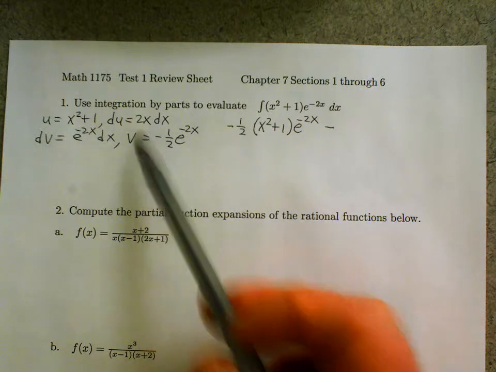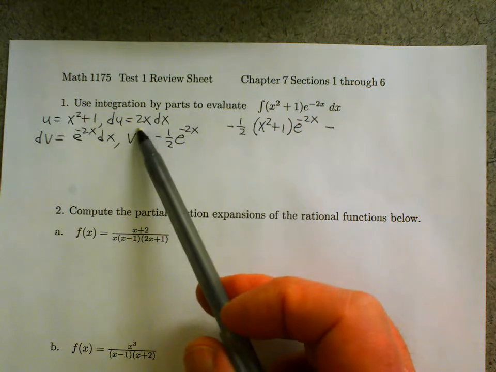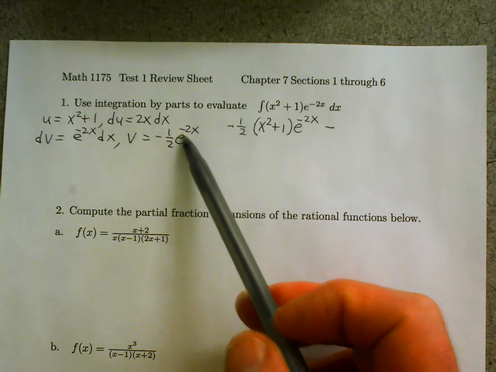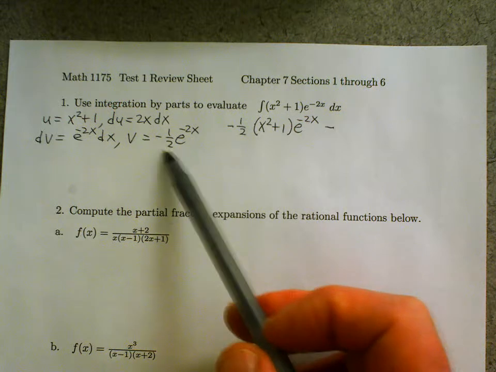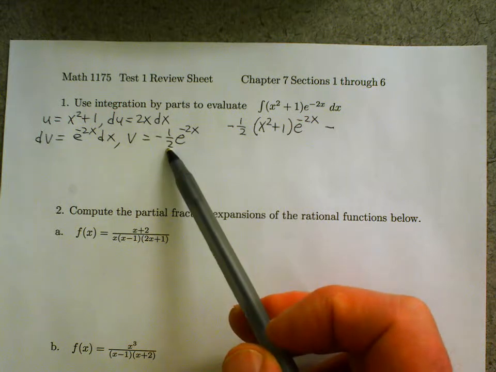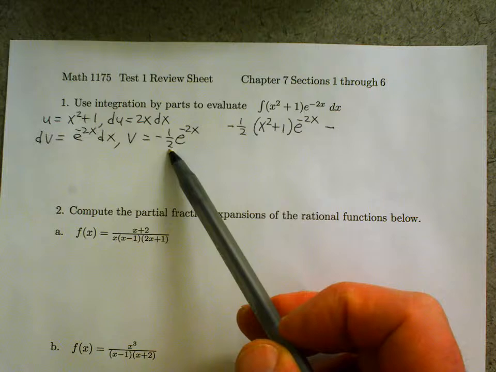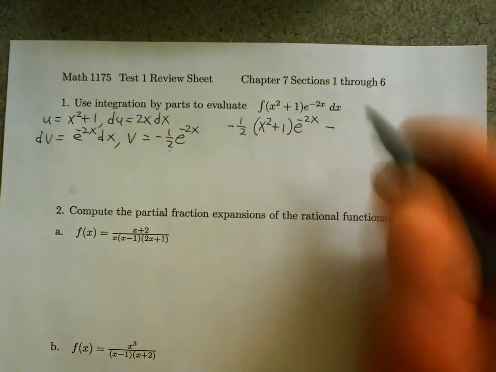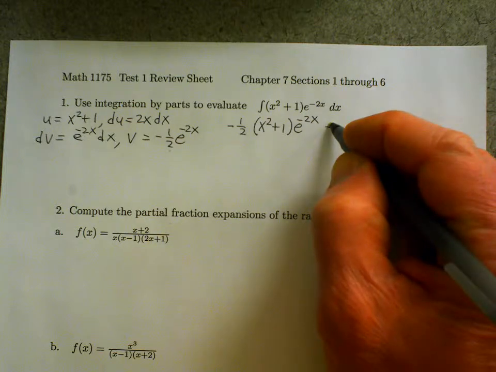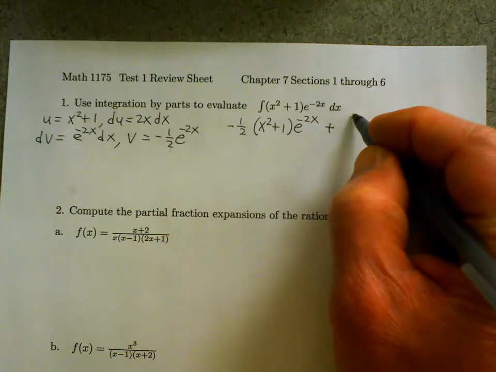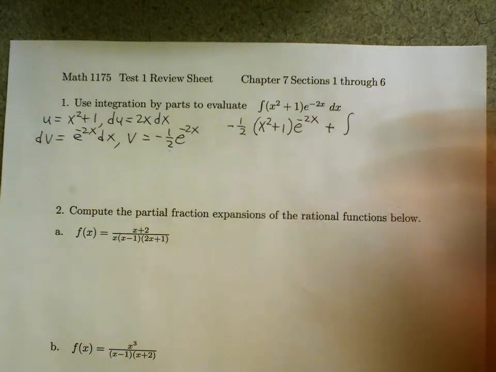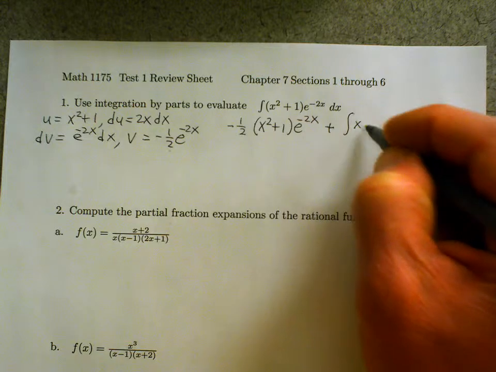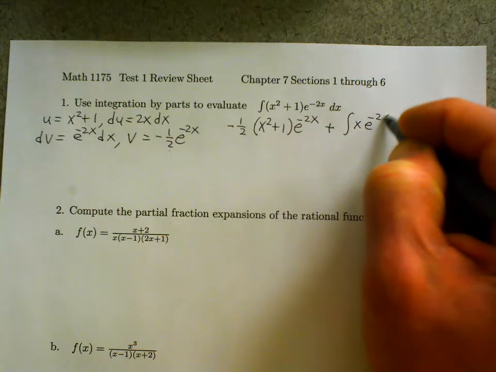So if beforehand we multiply 2x dx by negative 1/2 e to the negative 2x, that simplifies to negative x e to the negative 2x dx. So if I'm subtracting a negative, I'll just write it as adding a positive. So we're going to add the indefinite integral of x times e to the negative 2x dx.